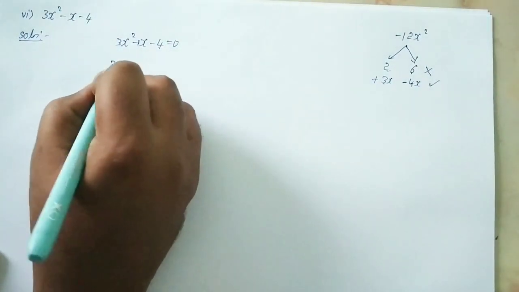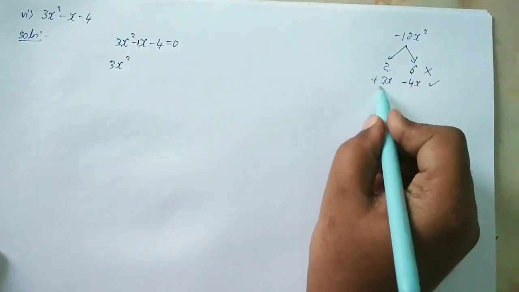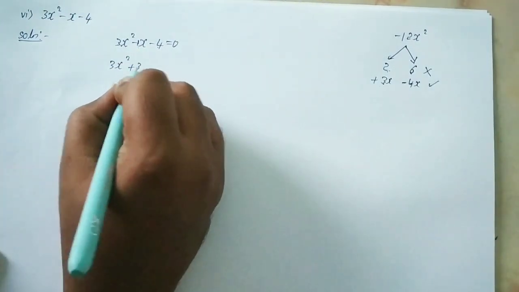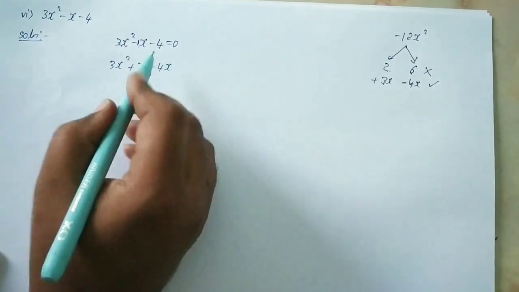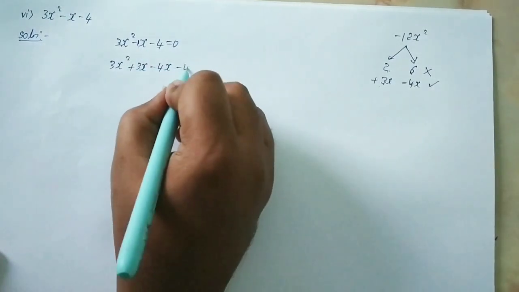So in 3x square, in place of minus 1x, I will write plus 3x minus 4x. Here minus 4 as it is, minus 4 is equal to 0.